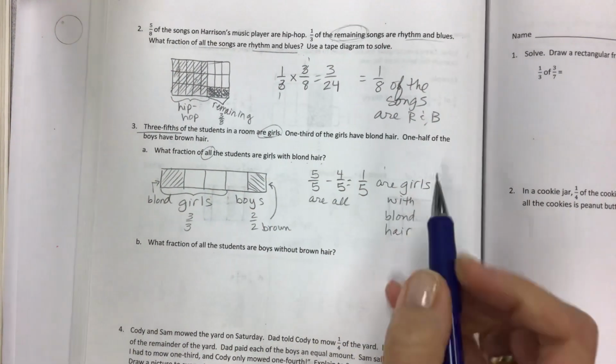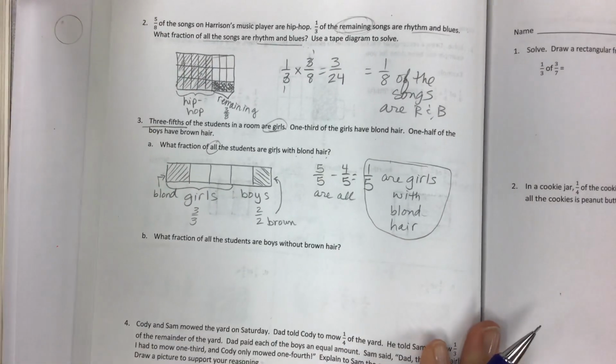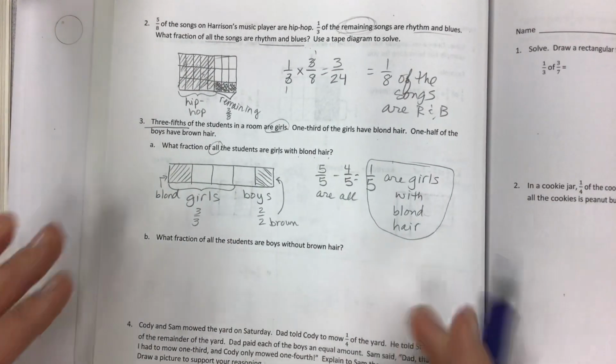Did you know you could put an E on blonde and it would still be correct? It's one of those words where you can spell it with an E or without.